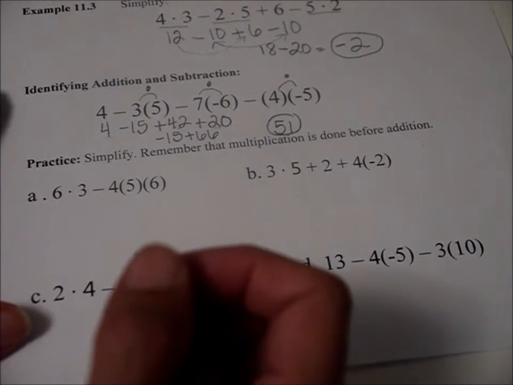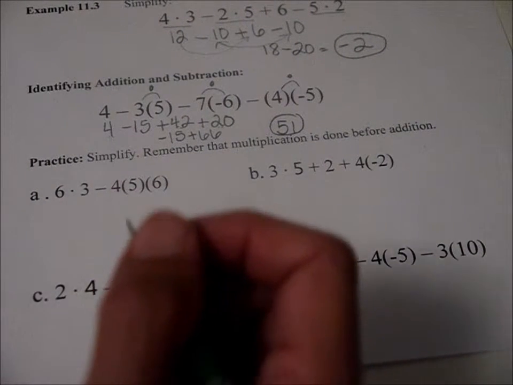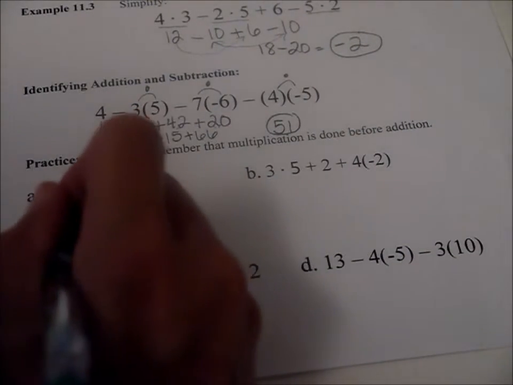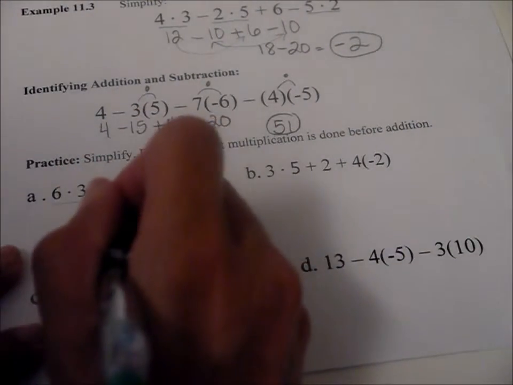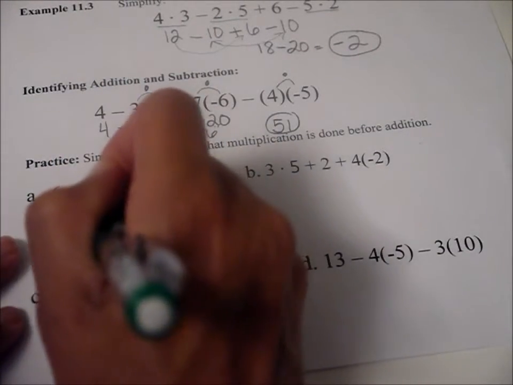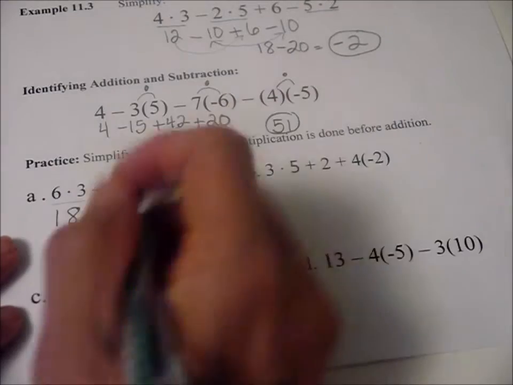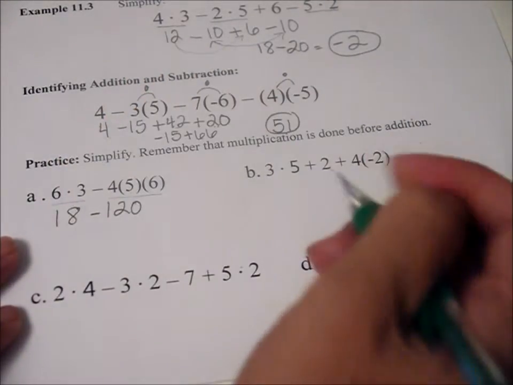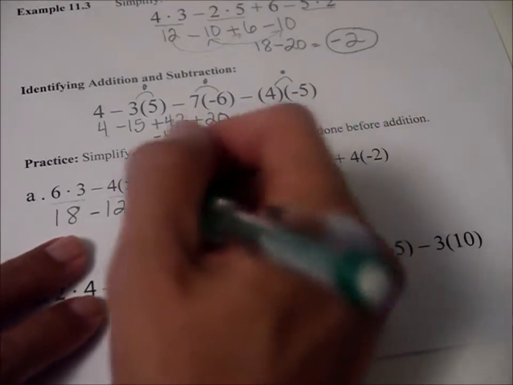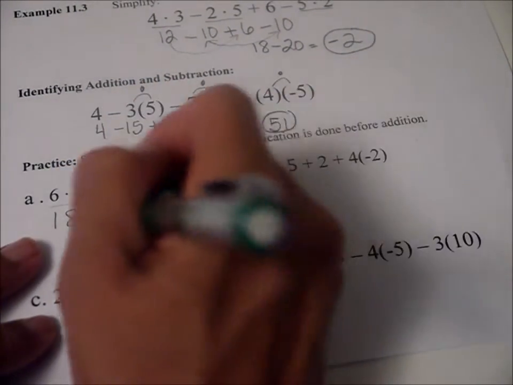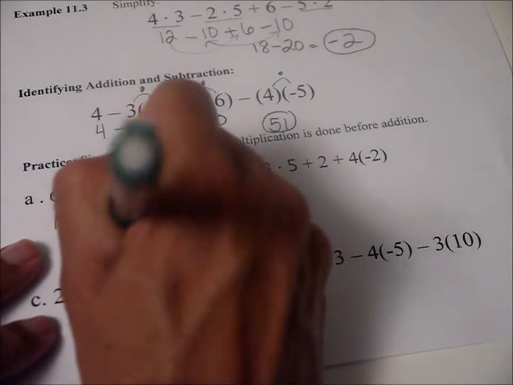All right, so you should have paused me, and now you have done them, and you're going to check. All right, so I see multiplication and multiplication. So what that simplifies to is 18 minus 4 times 5 times 6. 20 times 6 is 120. Now I see my answer is going to be negative because 120 wins. It's going to be a negative 102.